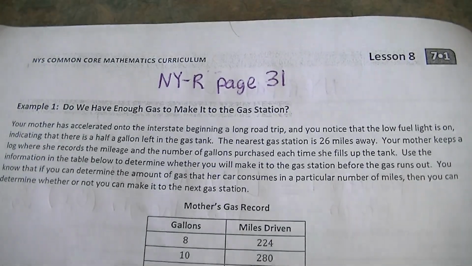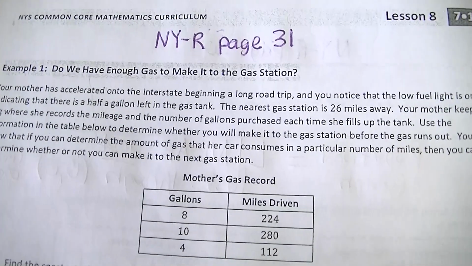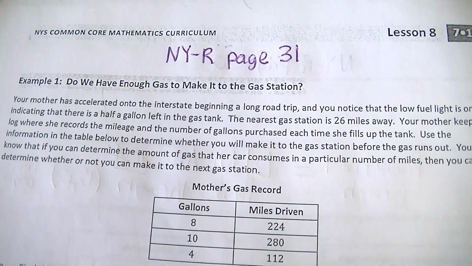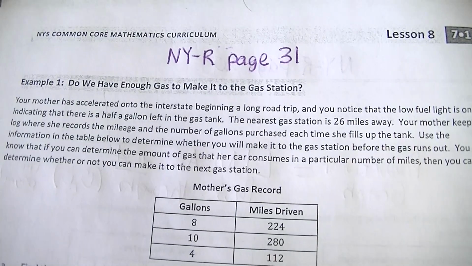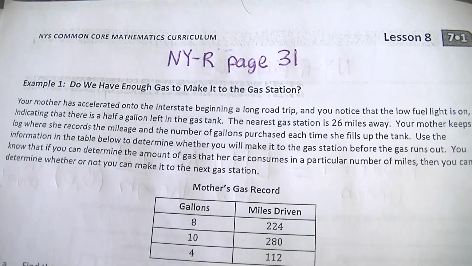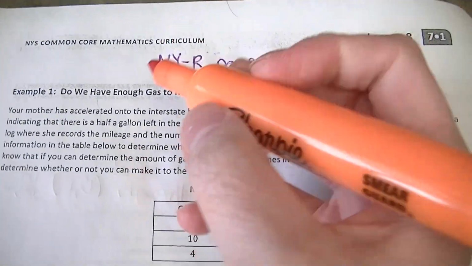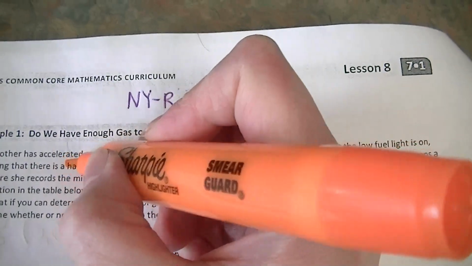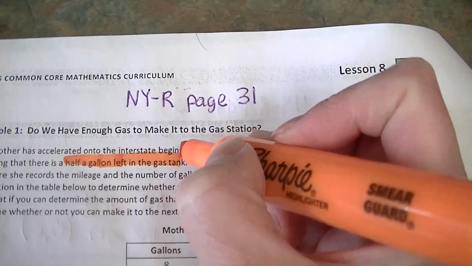This video is all about page 31 out of your math book. And it says, your mother has accelerated onto the interstate beginning a long road trip. And you notice that the low fuel light is on, indicating that there is half a gallon left in the gas tank. So in this particular car, when that fuel light comes on, there's half a gallon of gas left in the tank.